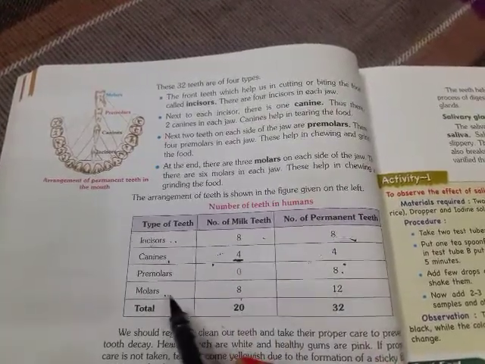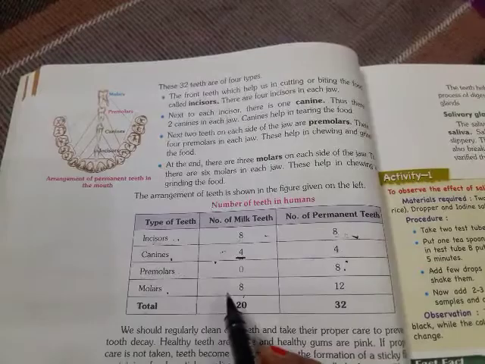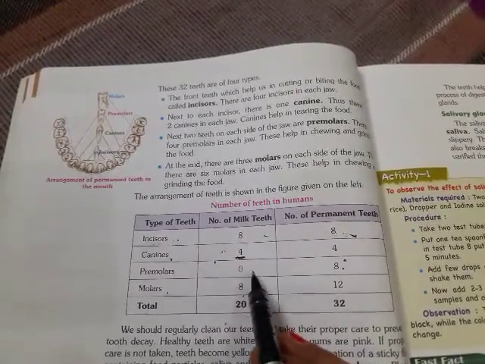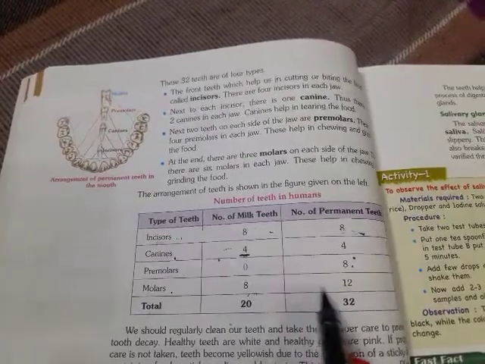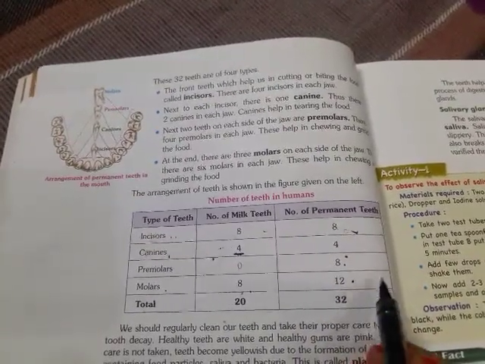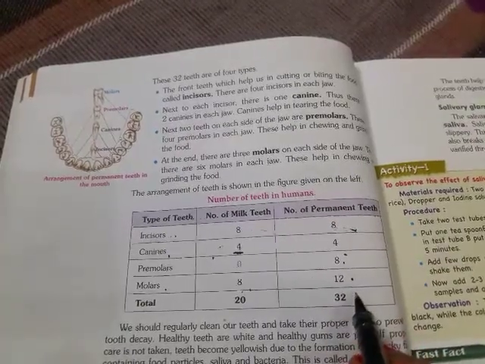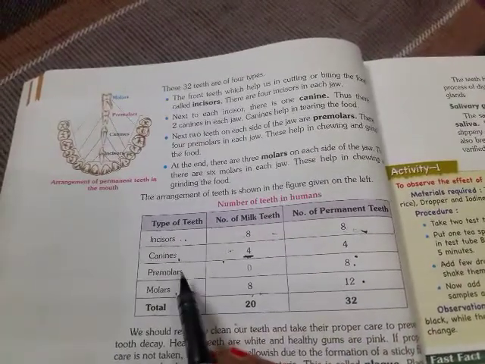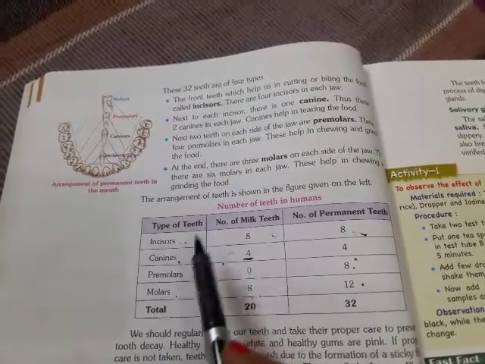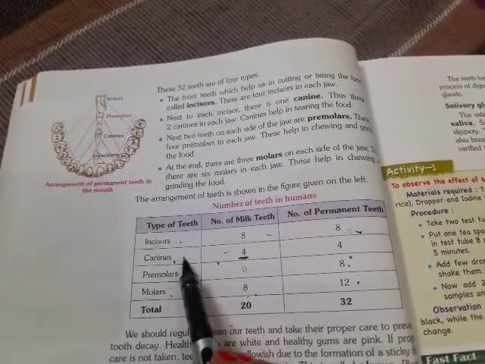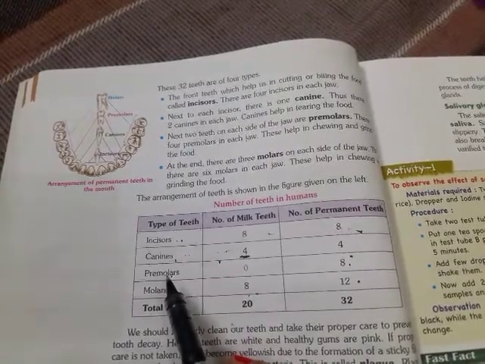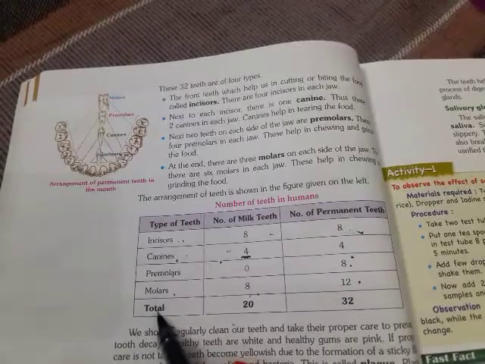Total they are 8, means 4 in upper jaw and 4 in lower jaw. Fine. Then molars are 8 in number during infancy, means 4 in upper jaw and 4 in lower jaw, but the permanent teeth are 12 in number, 6 in upper jaw and 6 in lower jaw. And function of these: incisors for cutting, canines for tearing, but both of these are used for chewing or the grinding of the food.